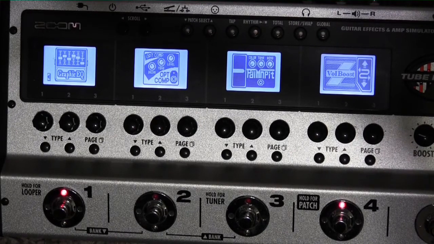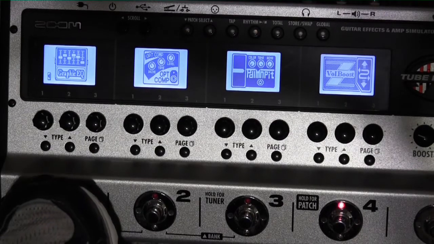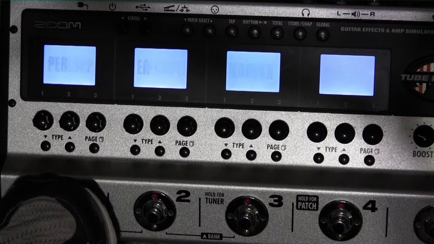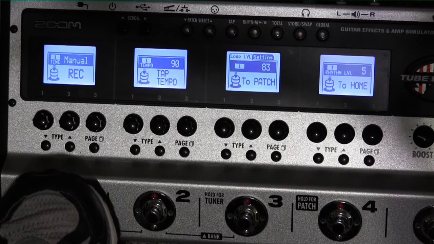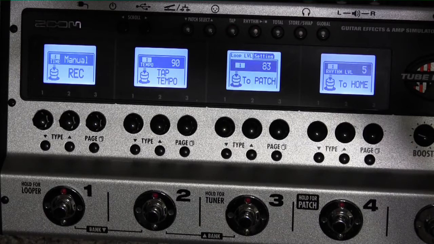The way that you're going to get the looper to work is basically in this edit mode there. You just hold this button, the left button, and turn it on, and that'll turn on the looper.